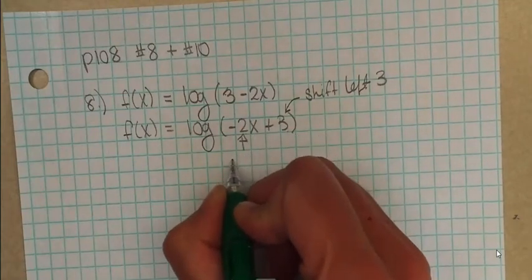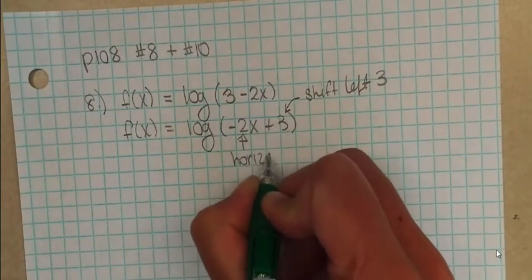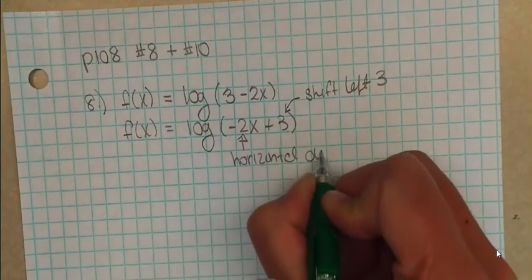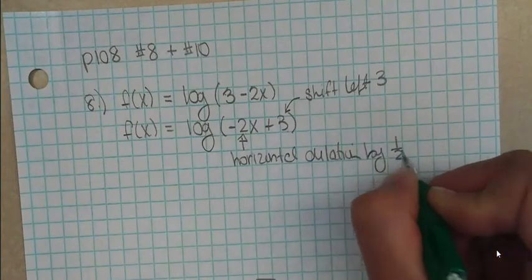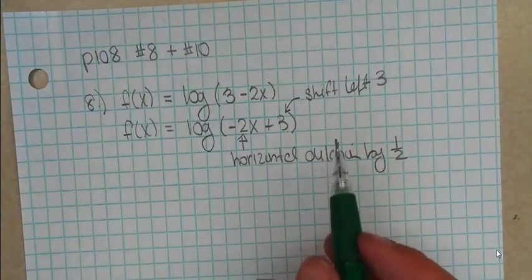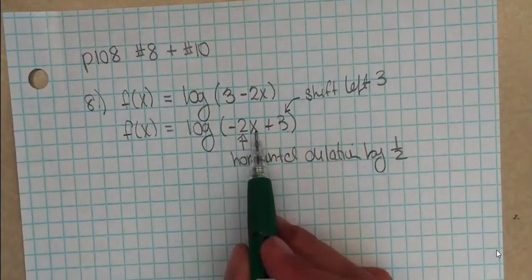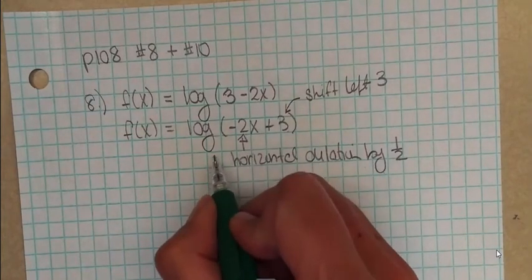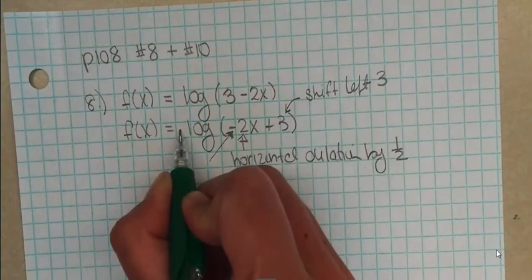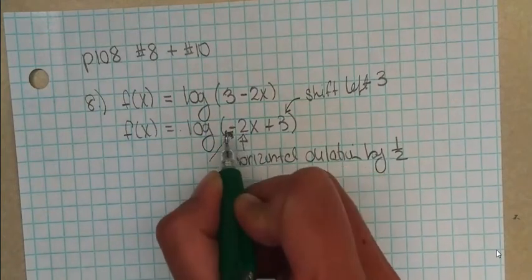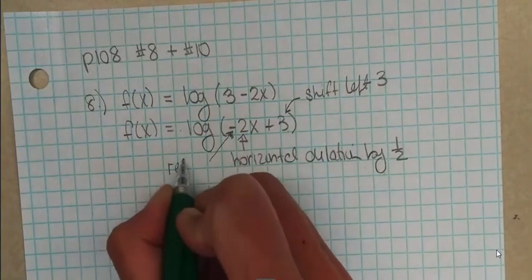This is basically going to be that horizontal dilation by 1/2. And then by negating my inputs, so this negative here, it's not happening to the whole function, so it's not a reflection across the x-axis. This is going to be a reflection in the y-axis.